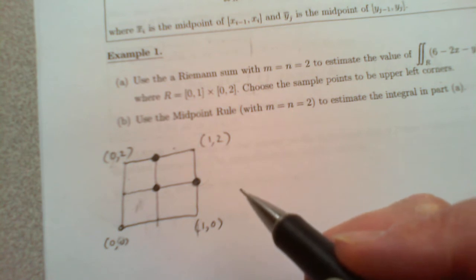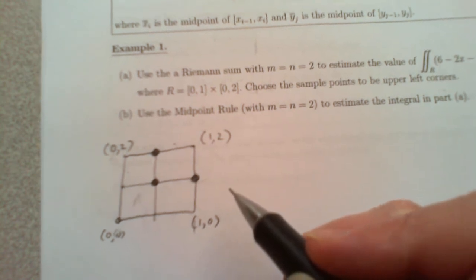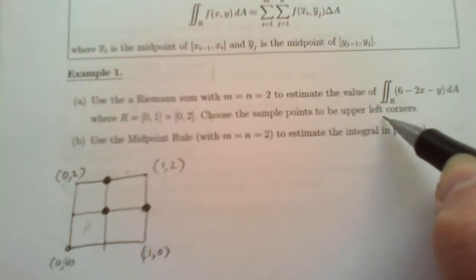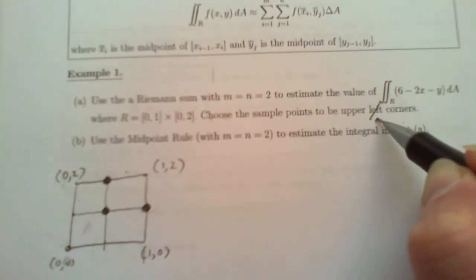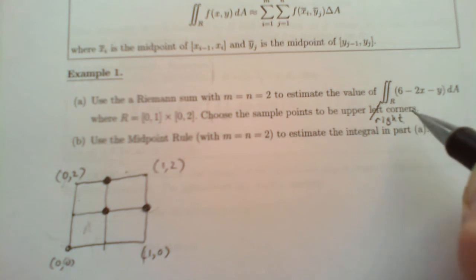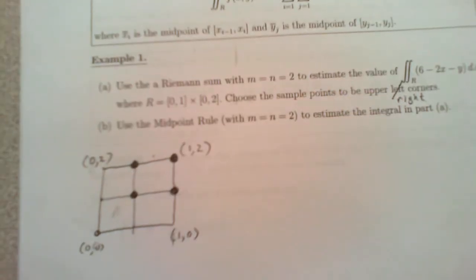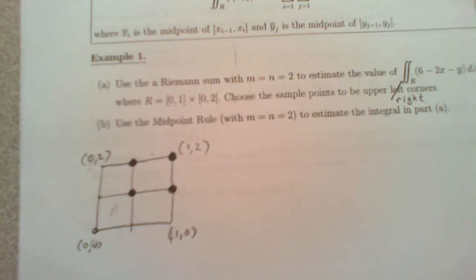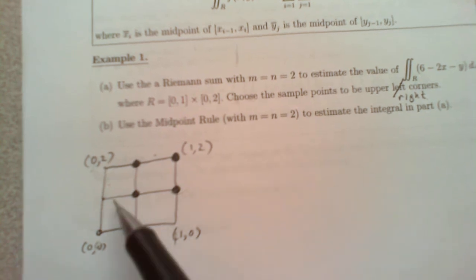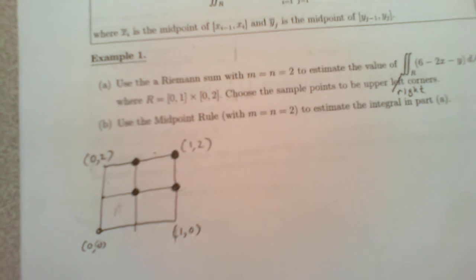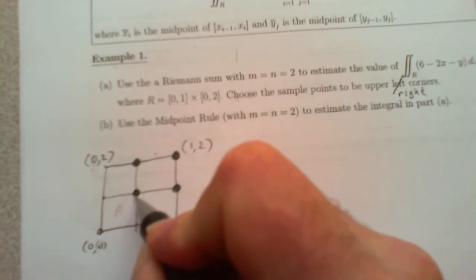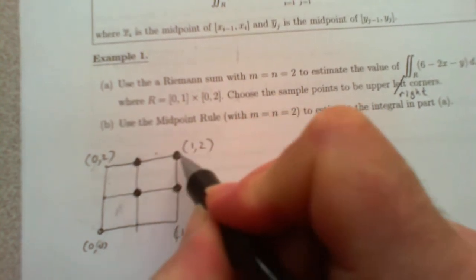I'm doing upper right corners. So let's change the problem to upper right corners, just because I had to get upper right. And then I'm going to use this one right here. All right, upper right corners. If it said upper left, you do the same thing. You're just going to choose the other ones. I'm doing upper right because I've already started this, and that's how it's going to go.